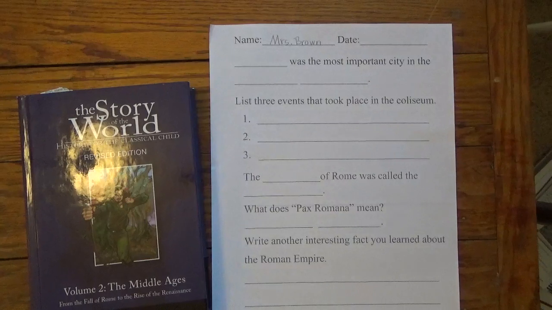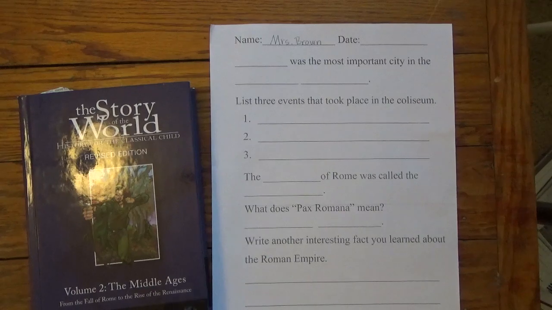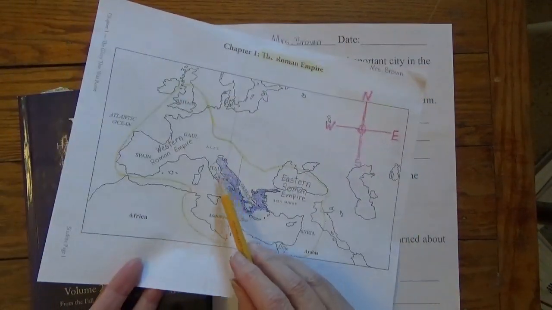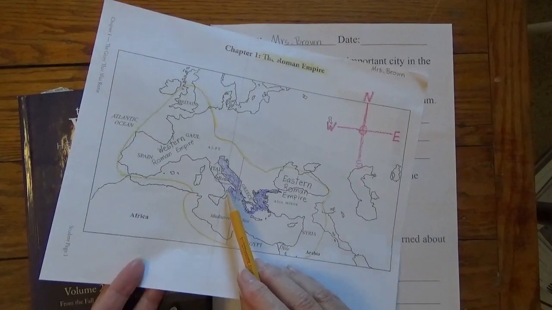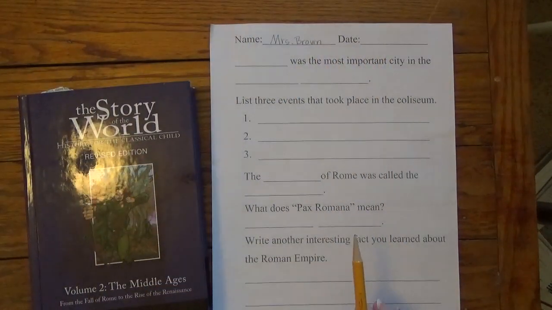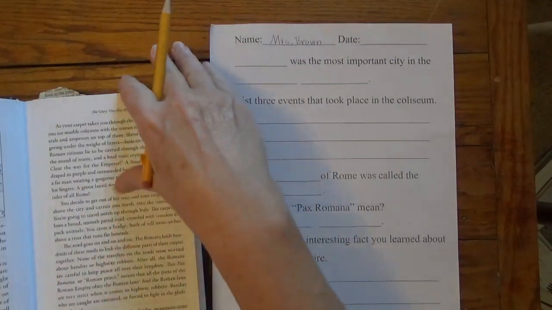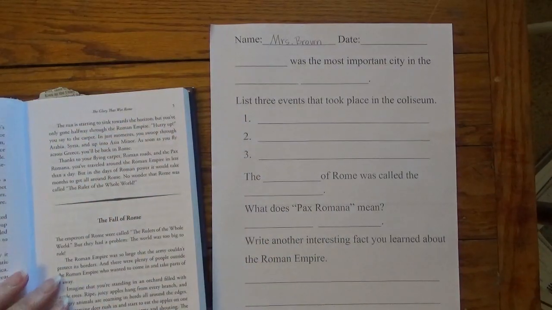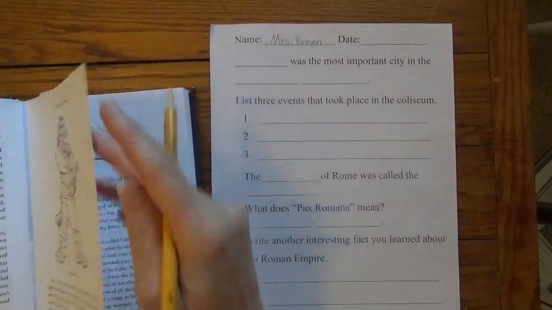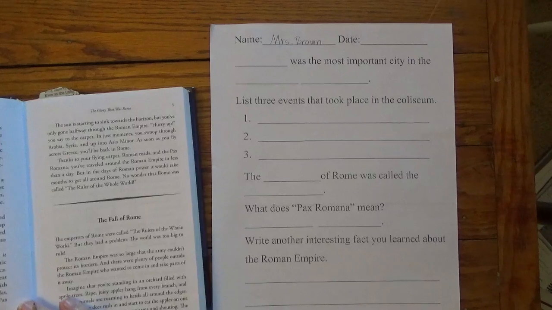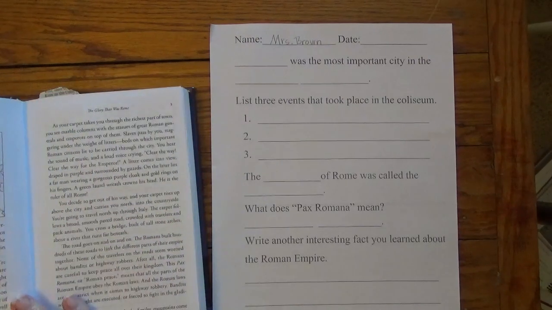Now remember when we did our map and we read our story, we talked about a very important city. What was the most important city in the empire? Do you remember? If I look at my map, we circled it in purple. That's right. Rome was the most important city in the Roman Empire. And that information, too, is in our book. So you have to look and see where the information is in that first chapter that we read. But it talks about Rome being the most important city in the Roman Empire.